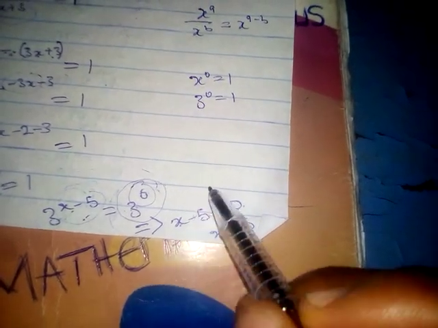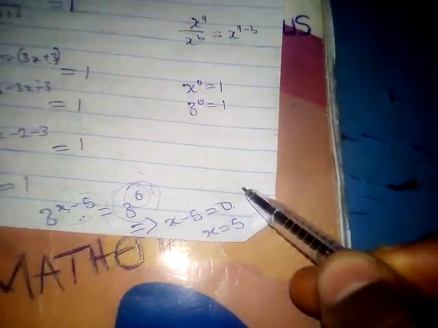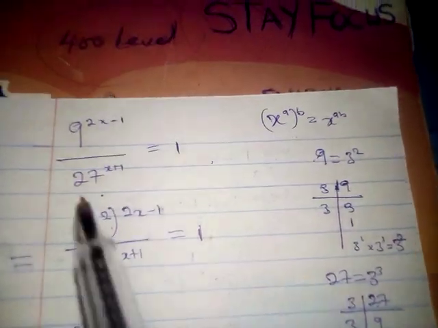So we now say x minus 5 is equal to 0, where your x is equal to 5, because if you take minus 5 to the other side of the equation, it becomes positive, and you are having your x equal to 5. So therefore your x is 5.